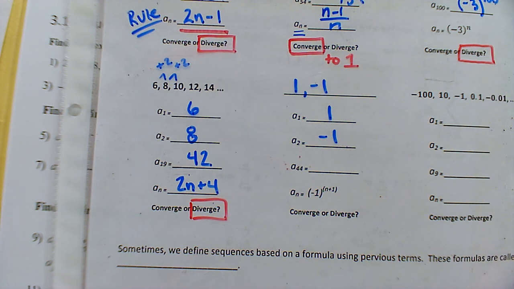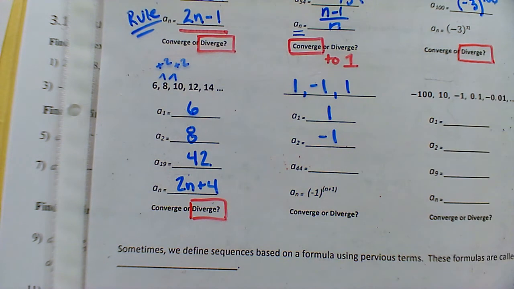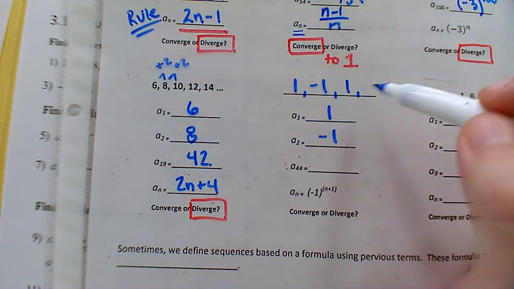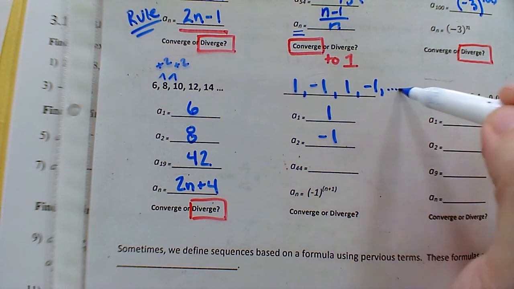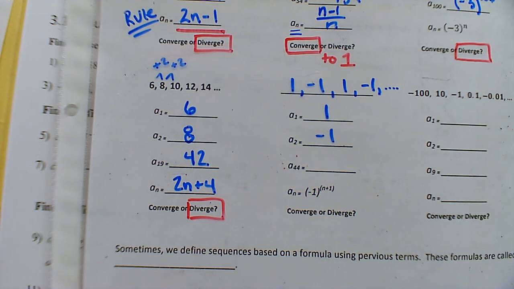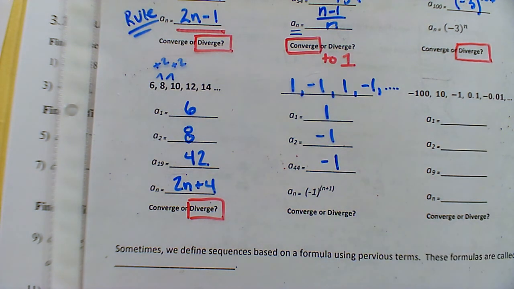If we were to plug in 3 for the third term, we'd have -1 to the fourth, which would be a +1. Plug in 4 for the fourth term, we'll get out -1. Okay, we could keep going if we wanted to. And if we were to plug in 44, looks like we'd get -1.